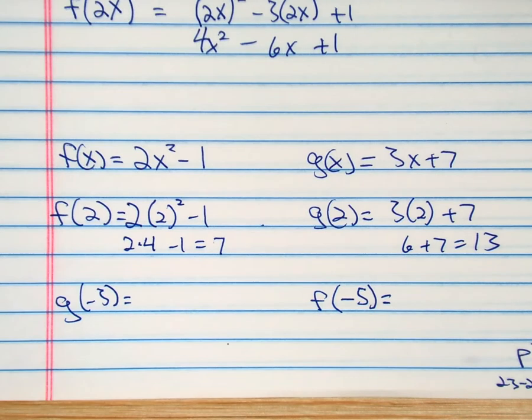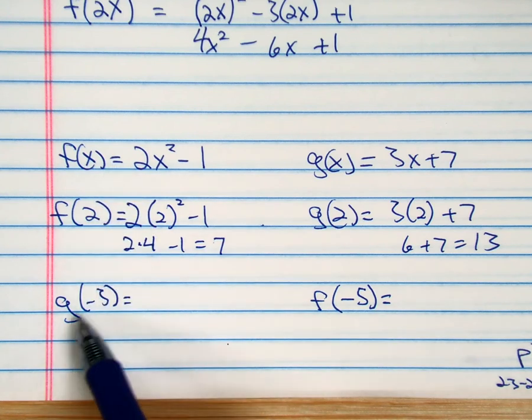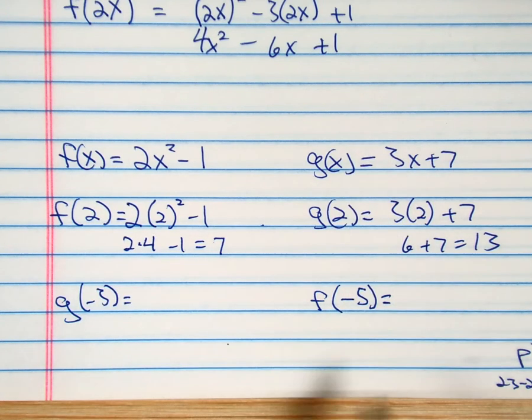Okay, now don't get messed up here because they're not directly under it. Okay, g of negative 3. So this is right under the f equation, but it's g, so I've got to make sure I'm using the g equation. Okay, let's see if you can do these two on your own. Go ahead and push pause, and let's see if you can finish up those two on your own.